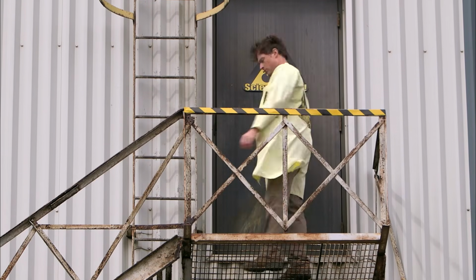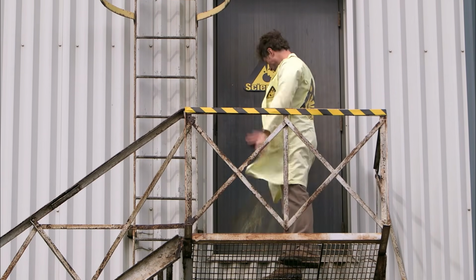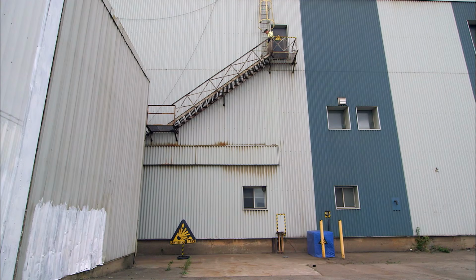Hey, there's no door handle on this door. I guess I have to take the stairs. Whoa.